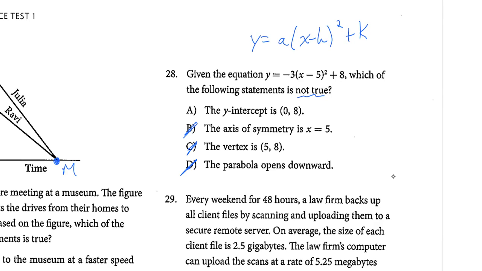So process of elimination here, the y-intercept is 0, 8. If we solve this and plug in, so if I plug in 0 for x, I'll actually end up with the y-intercept being negative 67. I just did that on the calculator to the side. Plugging in 0 there, so it would be negative 3 parentheses 0 minus 5 squared plus 8. That's not going to be true.